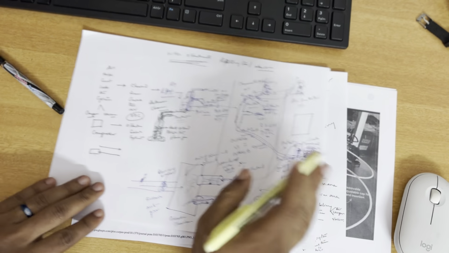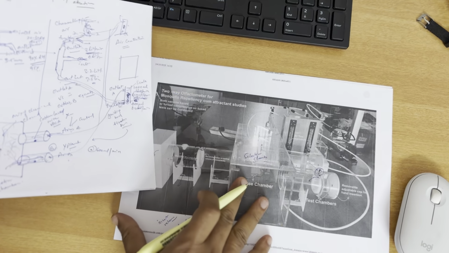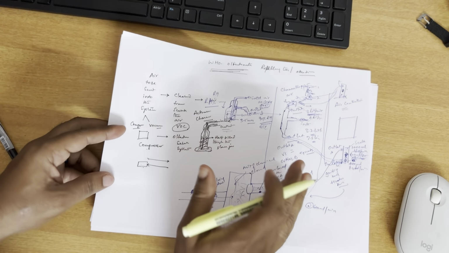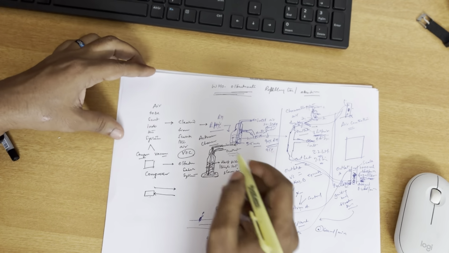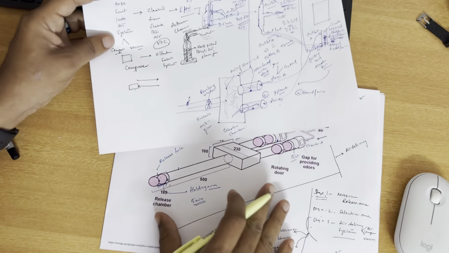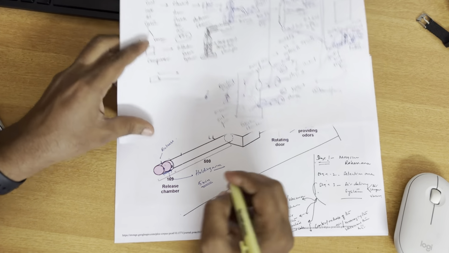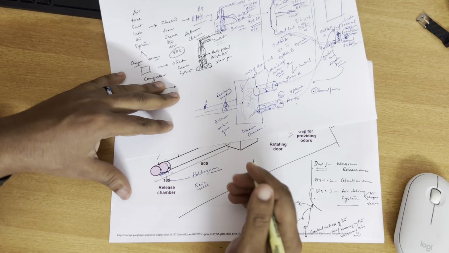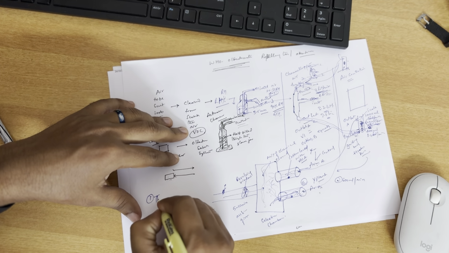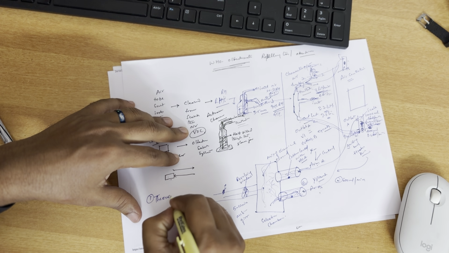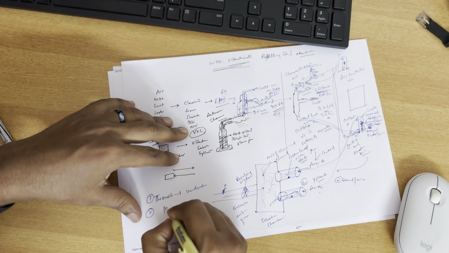So this is actually the general concept of how the olfactometer should be working. Now in part 2, I will explain how to set up the actual olfactometer, I mean the practical setup. First we have the theoretical understanding, and then we do the practical setup.